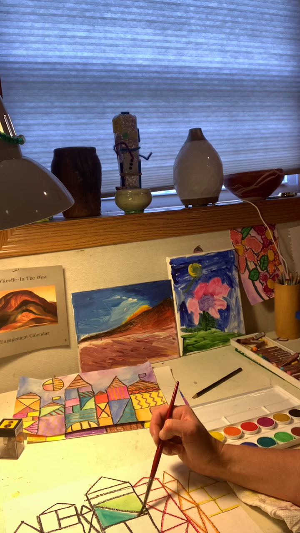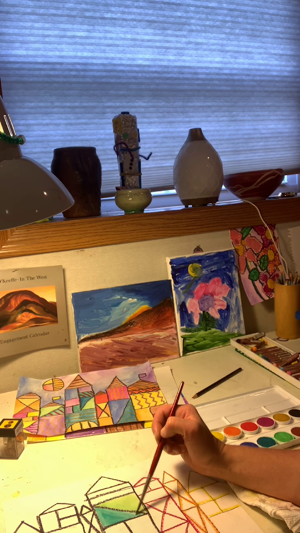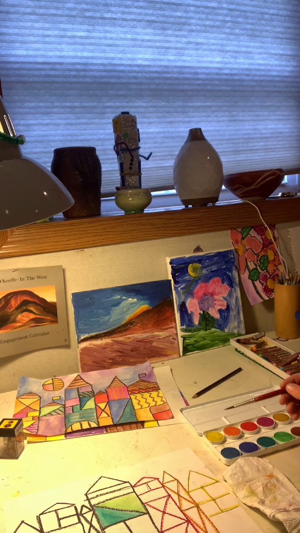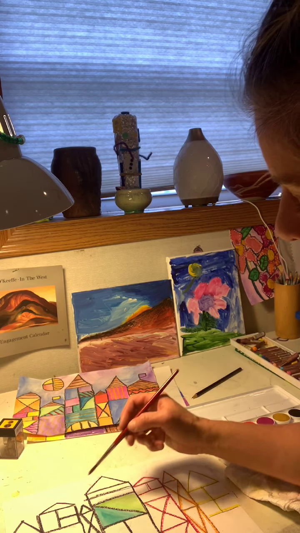If you don't have that much water in your brush, you're going to get a bit of a darker color. If you really water your brush down or really water your paint down, you're going to get a lighter color. So that's a good trick with red. If you want a pink, just kind of water it down a bit. Okay, let's go up here to the top, and let's get our top going.